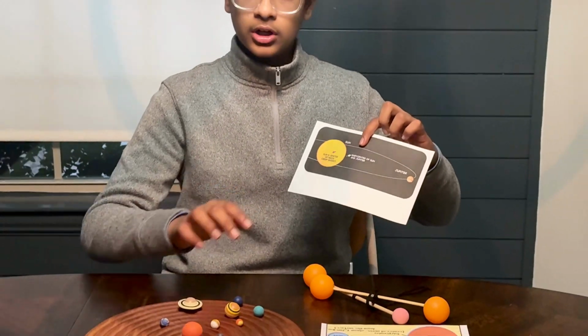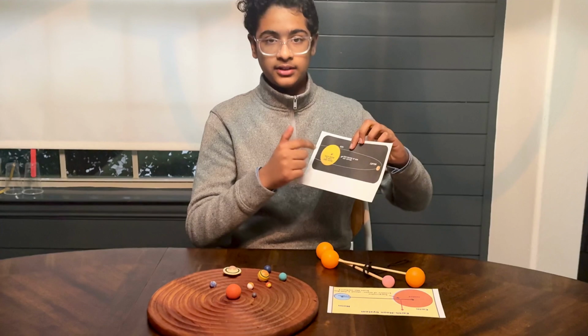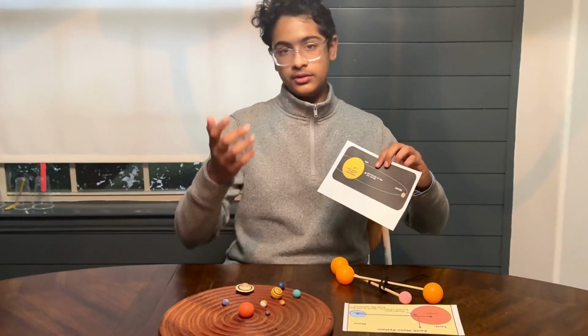But although all the other planets also rotate around the barycenter, since the barycenter is inside the Sun, we can technically say for all the planets except for Jupiter, they rotate around the Sun.